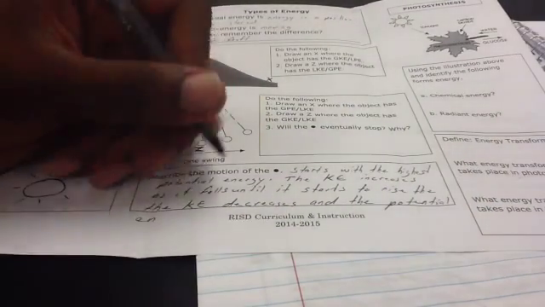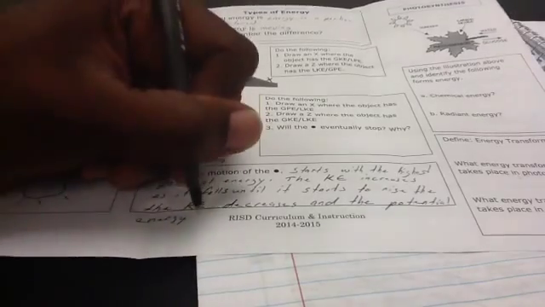Until it starts to rise. Then the kinetic energy decreases and the potential energy, or you could have just put PE, potential energy increases.